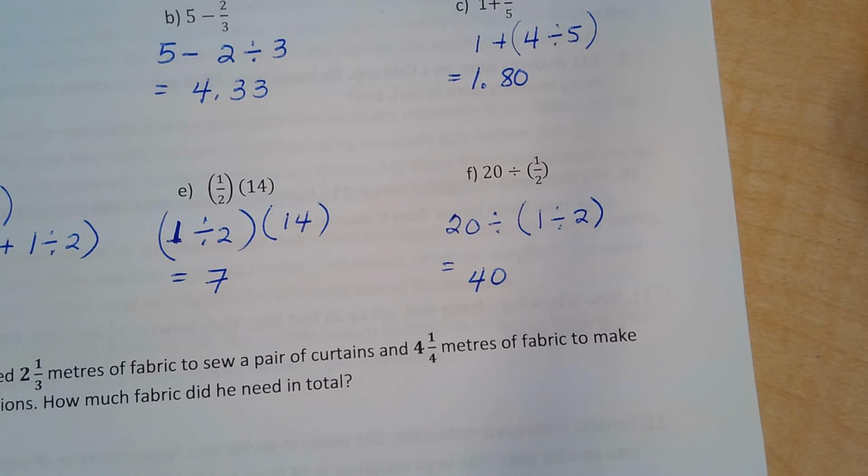There's a rule, maybe you've heard of it way back when you were learning this before, that when you're dividing by a fraction, it's the same thing as multiplying by the reciprocal. Reciprocal is flipping the numerator and denominator. Now, I don't want you to memorize the rule, but I'll show you something.